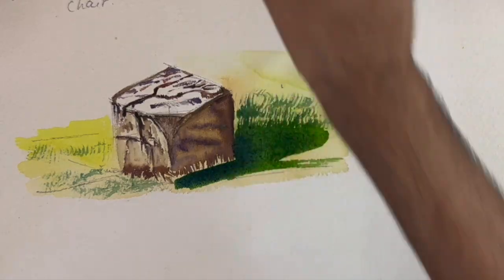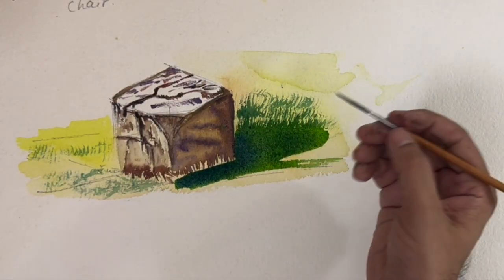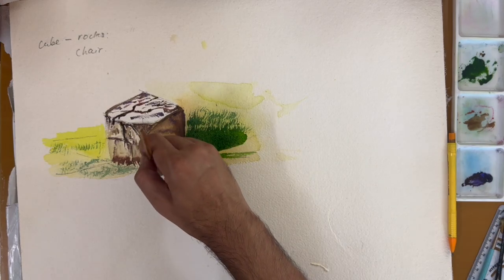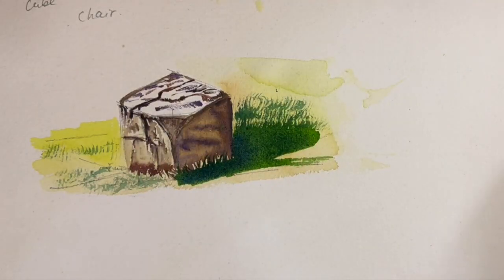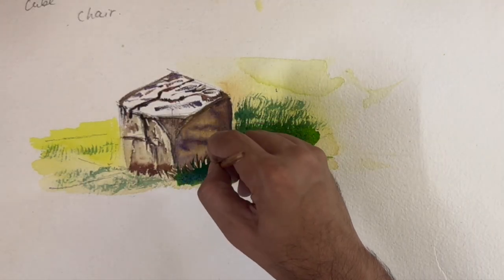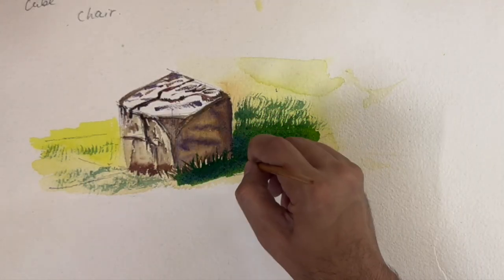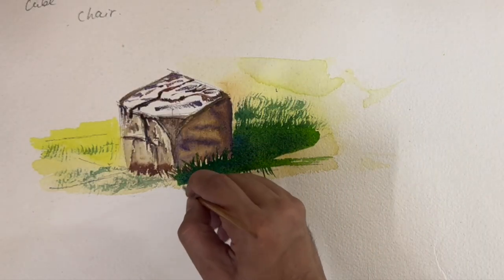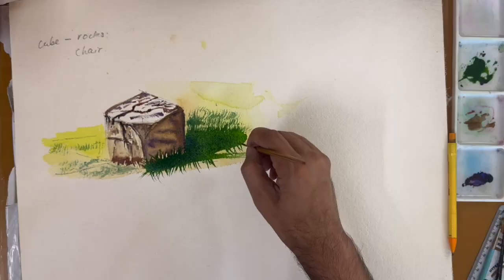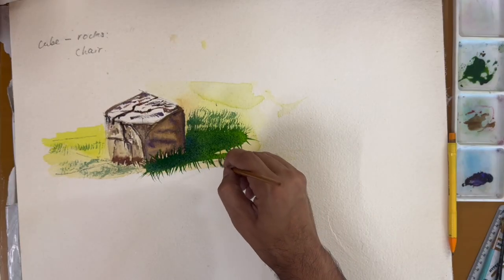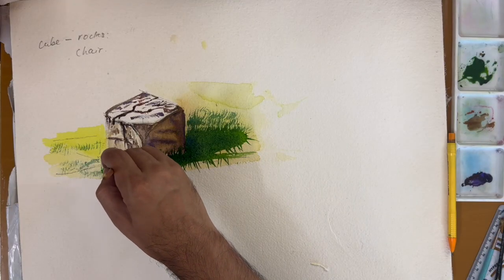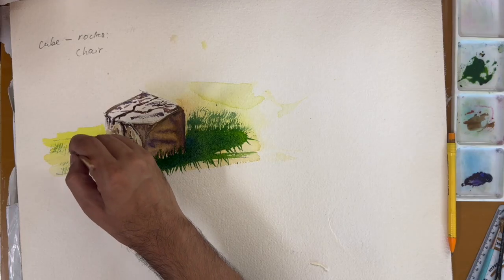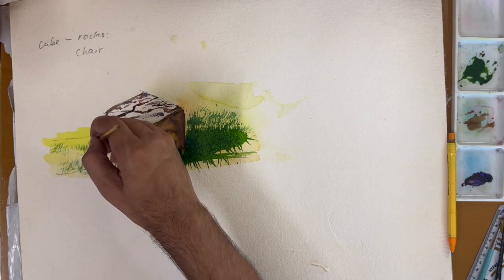And taking a liner brush, adding some lines as grass in shadows. This will create some grass effect in this way. We'll add some grass over here also. Where there is a light, there is a dark also. Let's create some darkness.